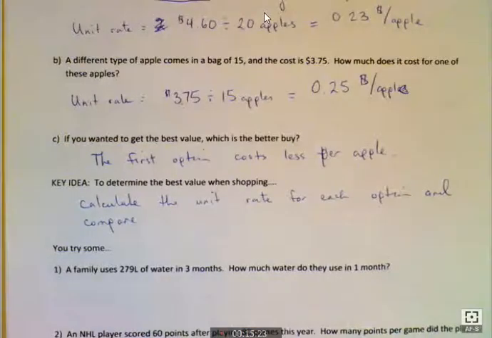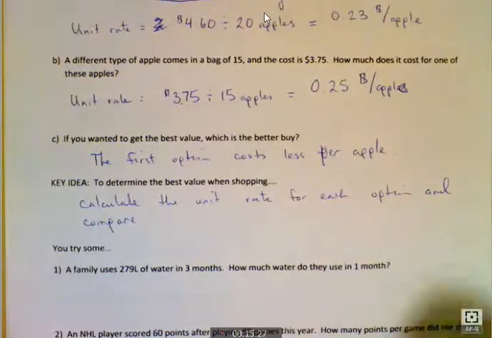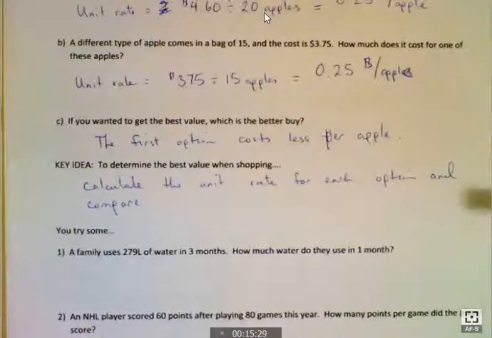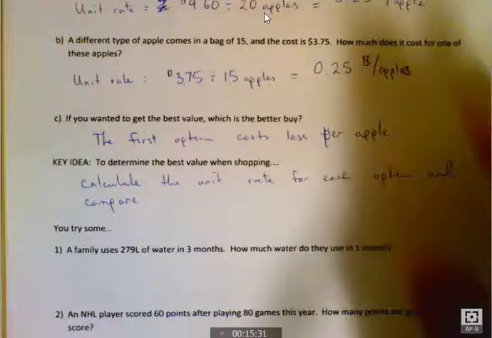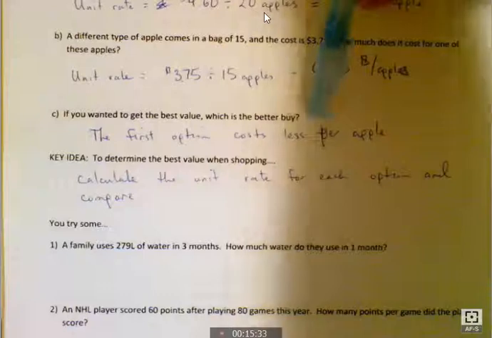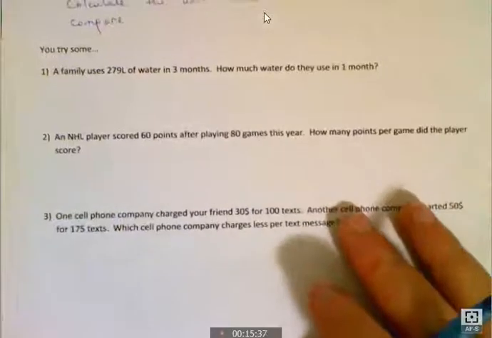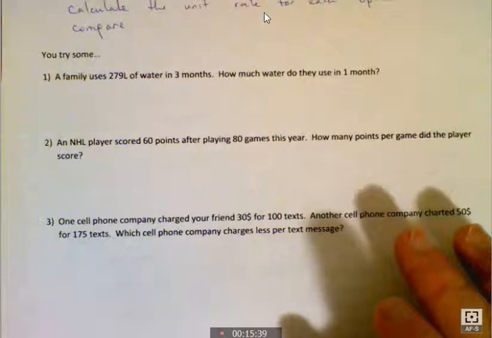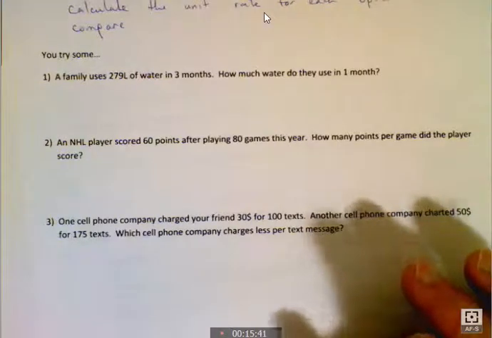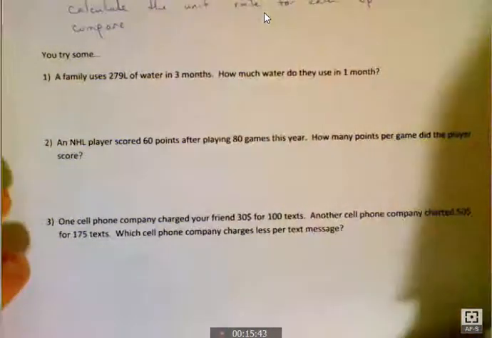So hopefully that example made sense. Again, pause the video, ask a question if you need it. We're just going to take a moment and do a few questions involving finding rates and unit rates. Maybe we'll do the first example together and then see if you can try the next two. So I'm going to do this two ways.